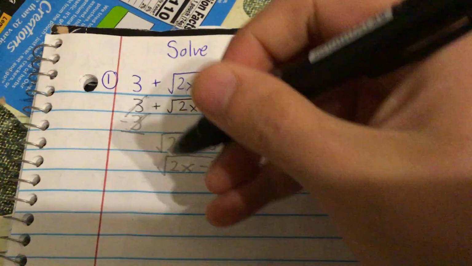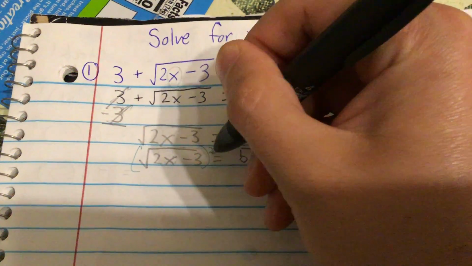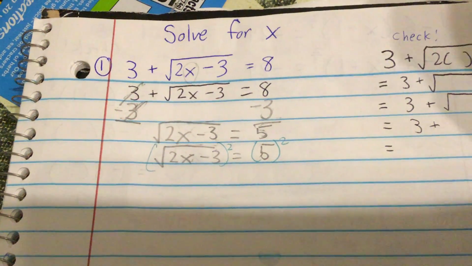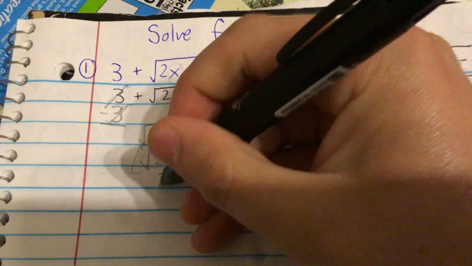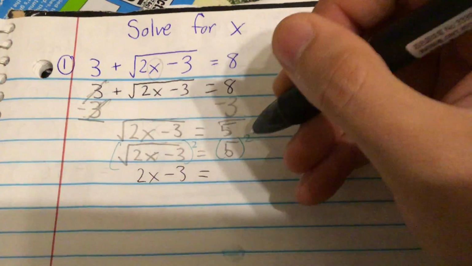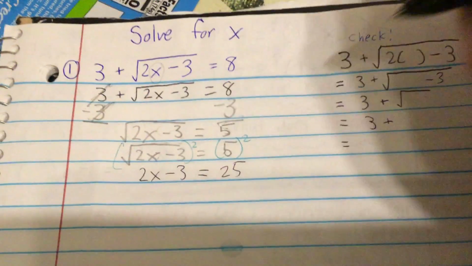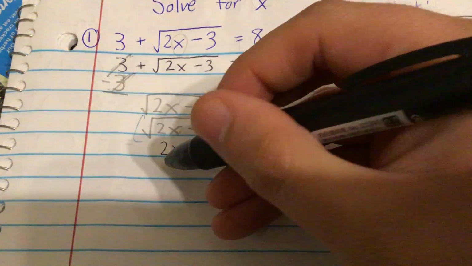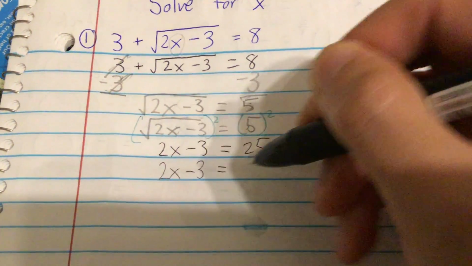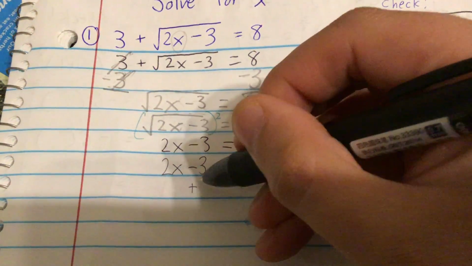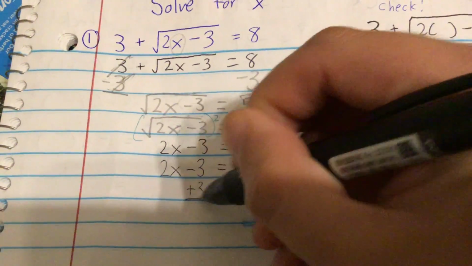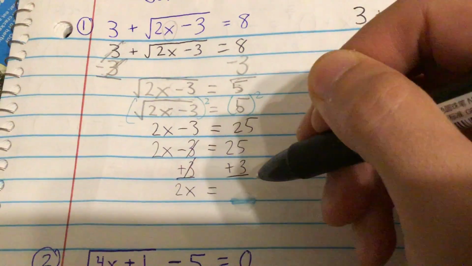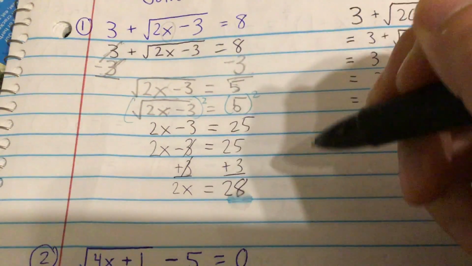I'm going to square both sides. So that cancels out. The square and the square root cancel out, leaving me with 2x minus 3 is equal to 5 squared, which is 25. Okay, so now I'm going to do algebra. 2x minus 3 is equal to 25. And now I'm going to add 3 on both sides, knocking out the negative 3. And I'm left with 2x, 25 plus 3 is 28.